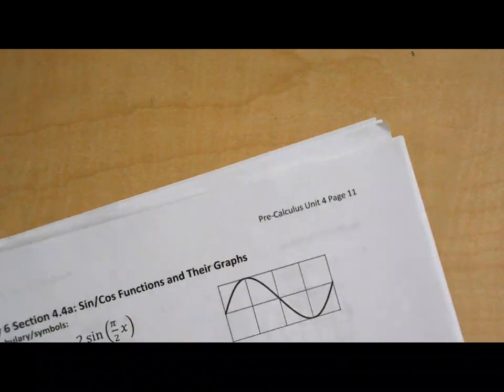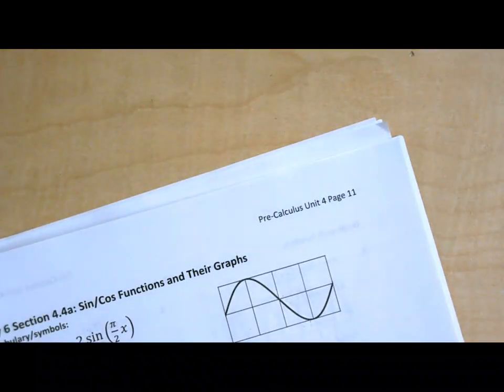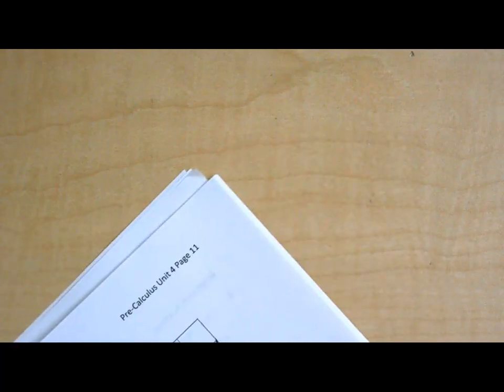Okay. I think we're ready to go on to the back side of the page. We've got some redundancy here, so I'm going to be skipping around a little bit.